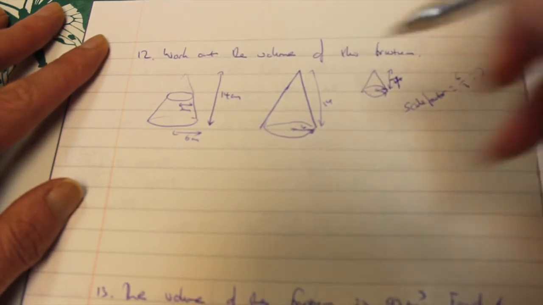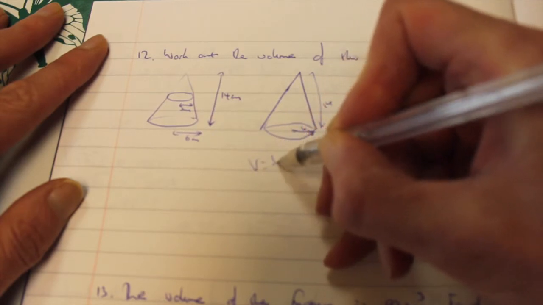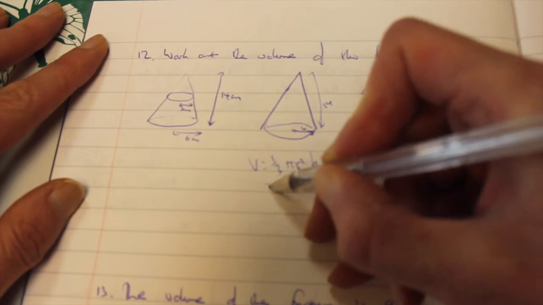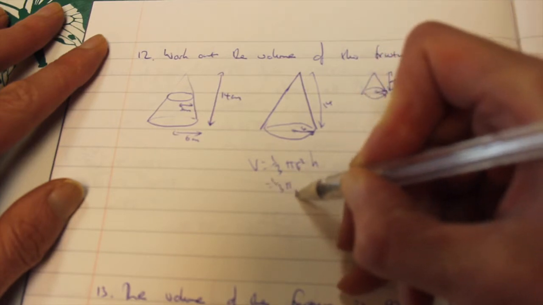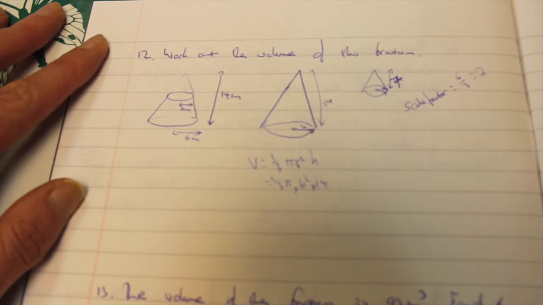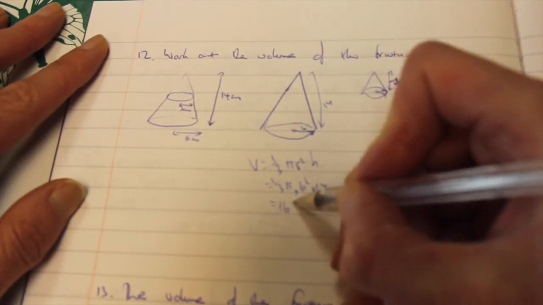Now the volume. Volume of a cone is your pyramid, so it's a third the base area times the height. So it's a third pi times 6 squared times 14. So just in the calculator, 6 squared times 14 divided by 3 gives me 168 pi.